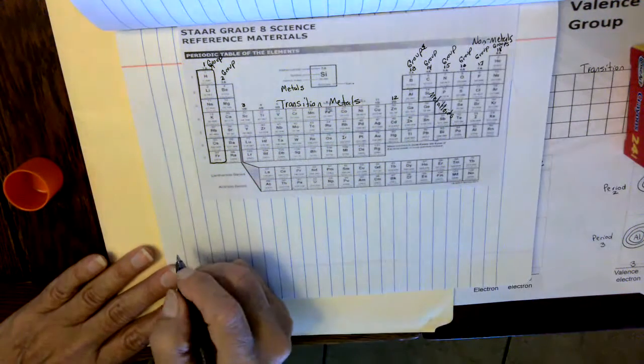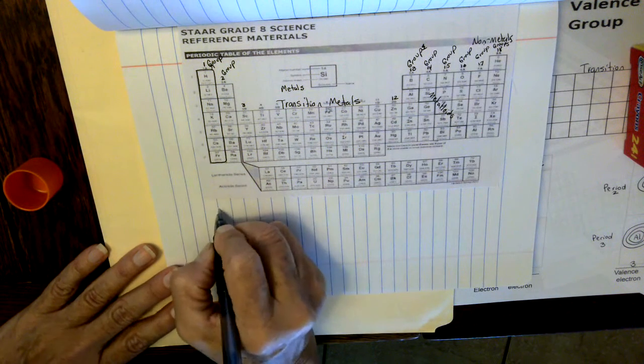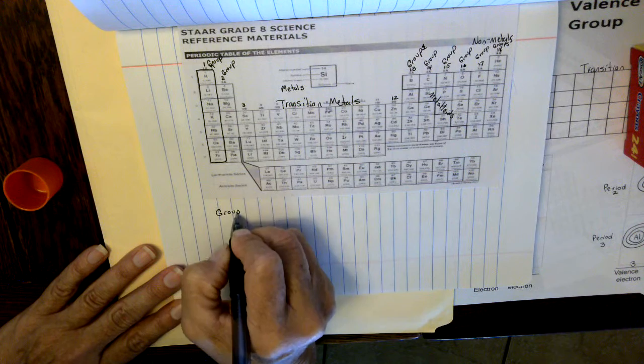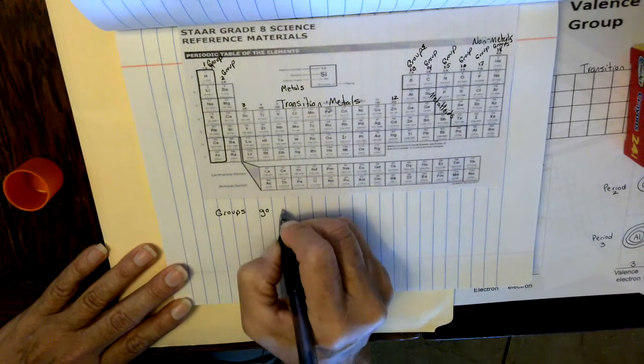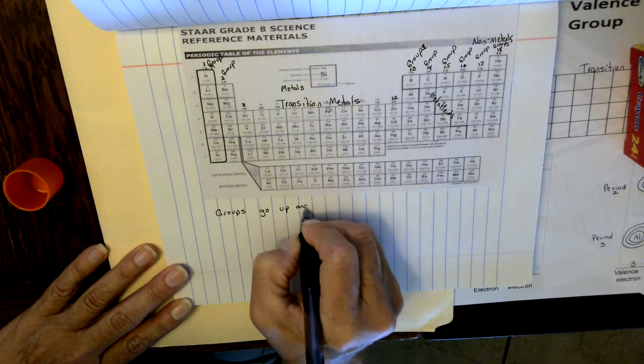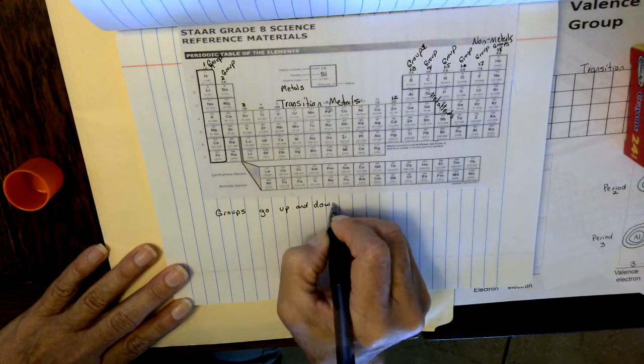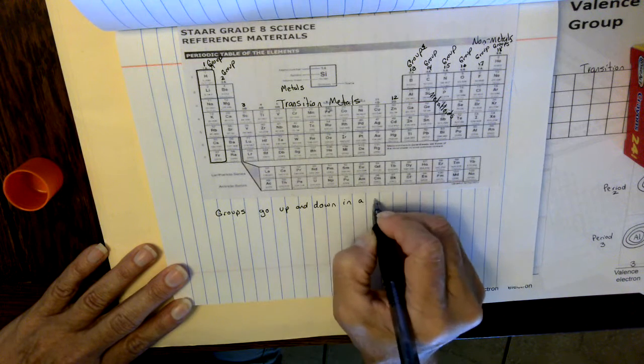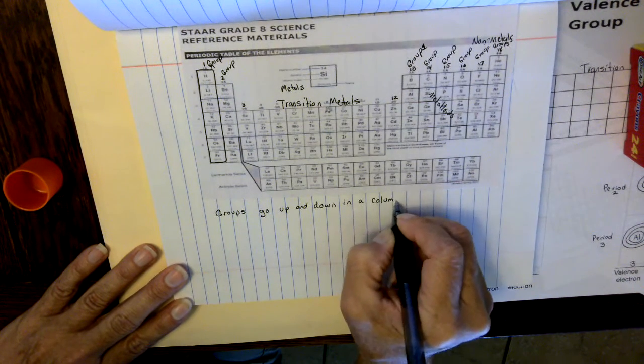Now, groups go up and down in a column. Please write what I'm writing.